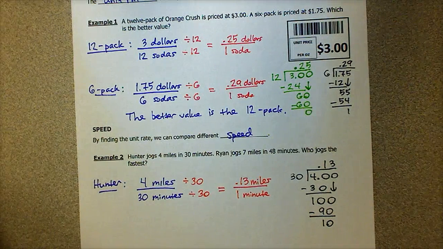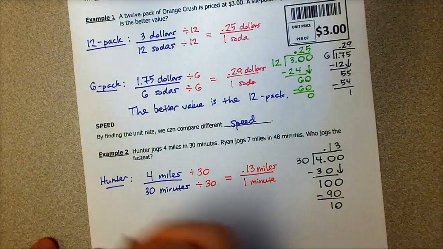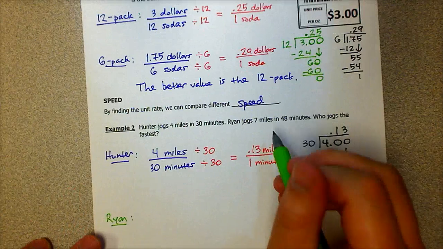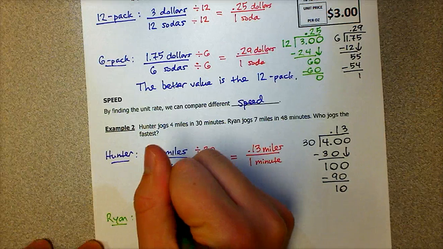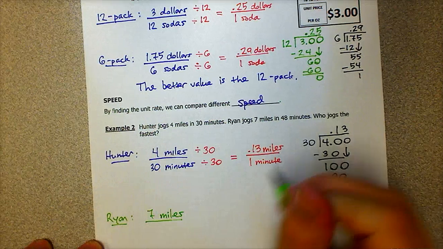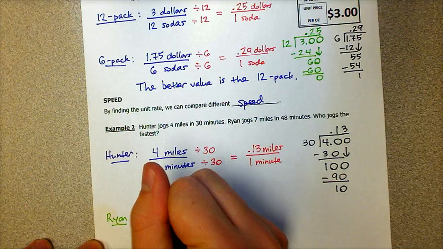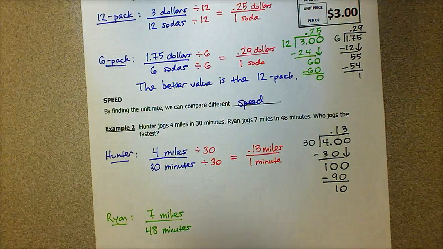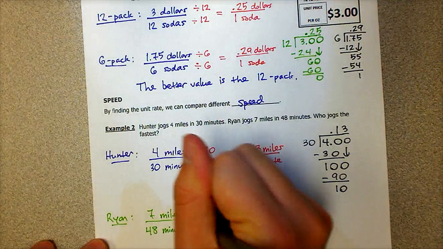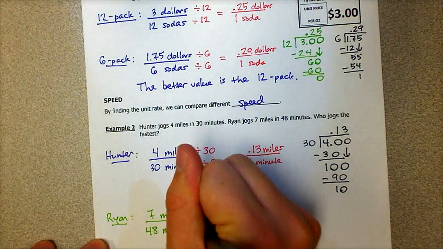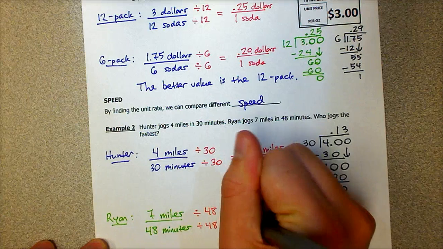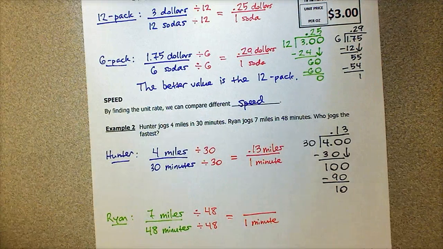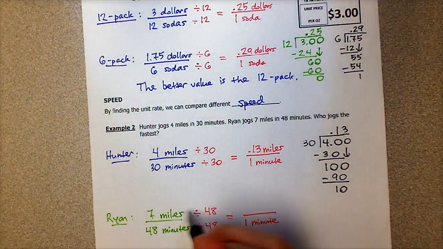So now we'll go ahead and take a look at Ryan's speed. For him, we're given a rate of 7 miles per every 48 minutes. So we need to divide the top and the bottom of that fraction by 48. So now I'll be doing the long division problem, 7 divided by 48.